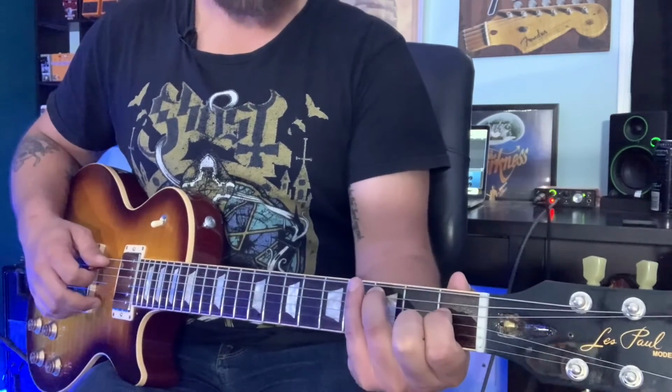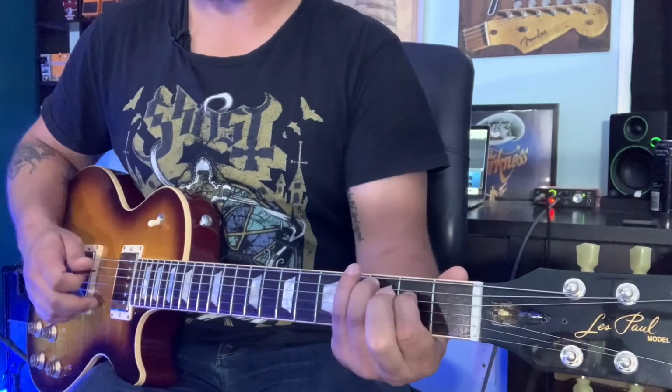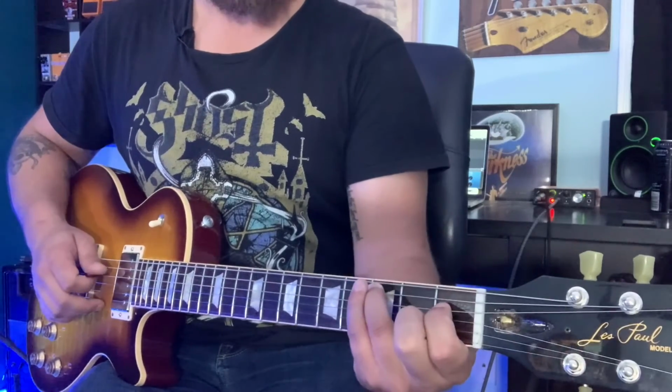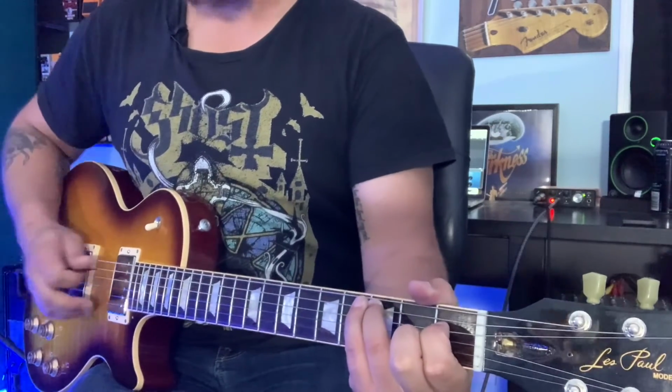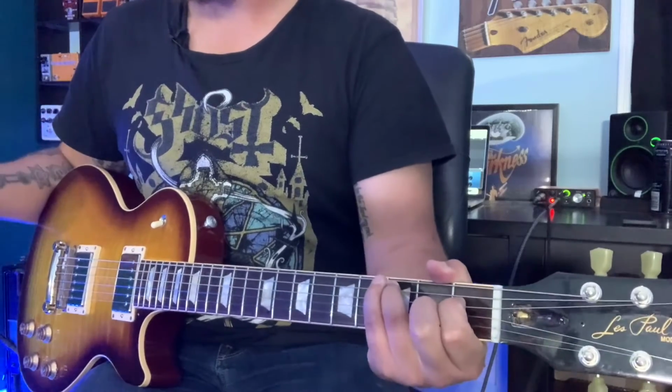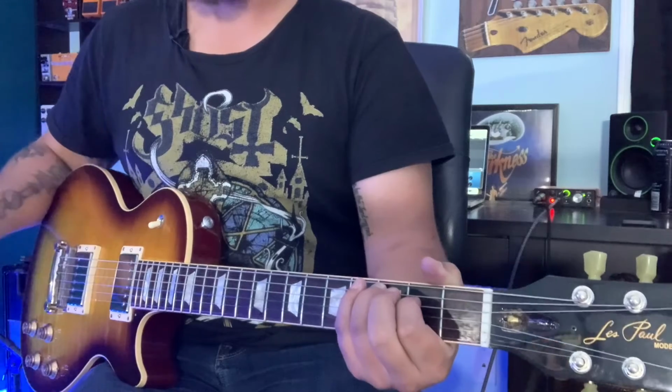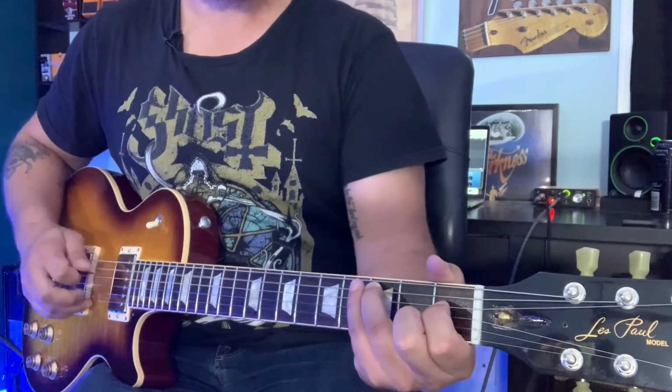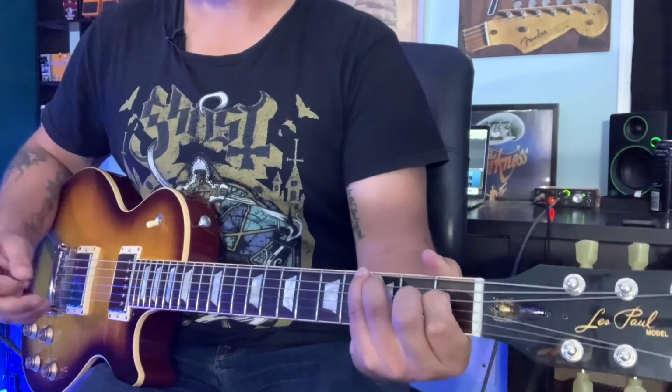So I'm still playing that same shape, but this time instead of playing it the more traditional, that major sound, I'm flatting that third down 1 fret. Now I have that C minor. C major, C minor.